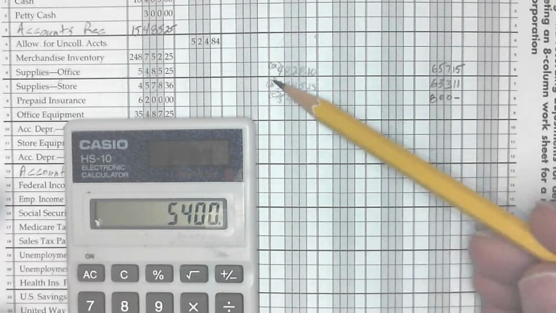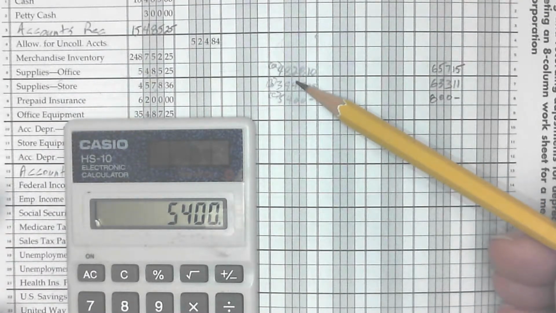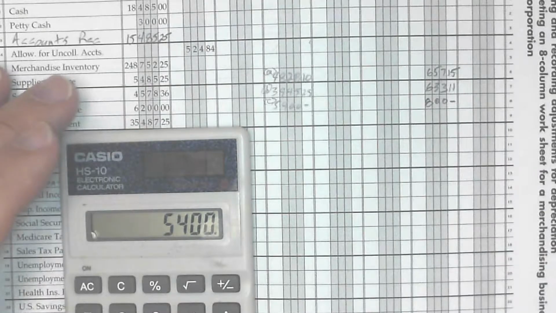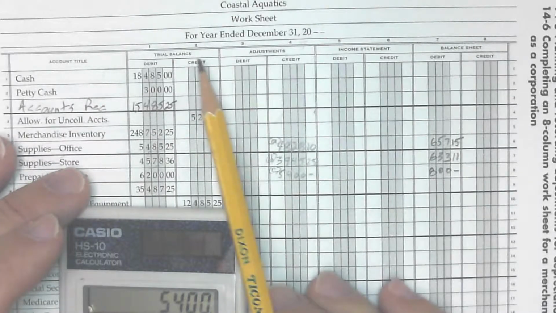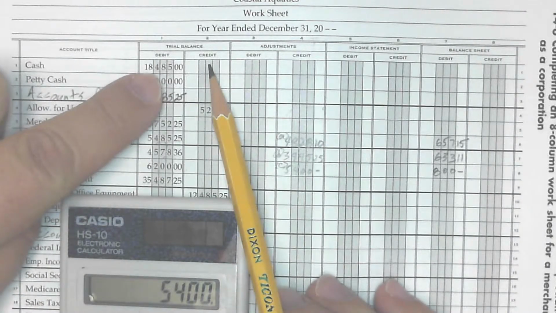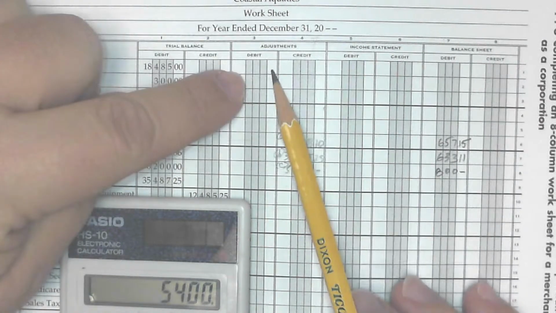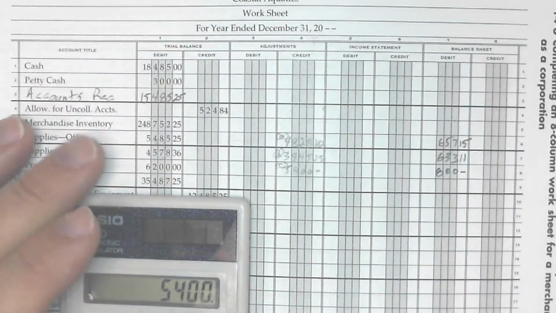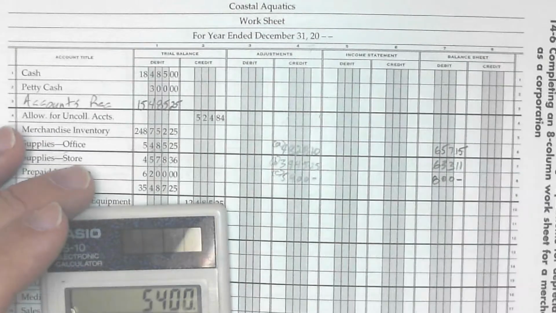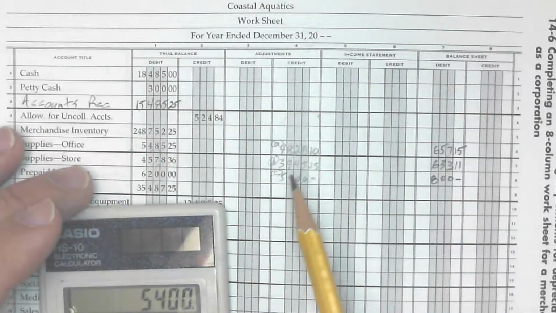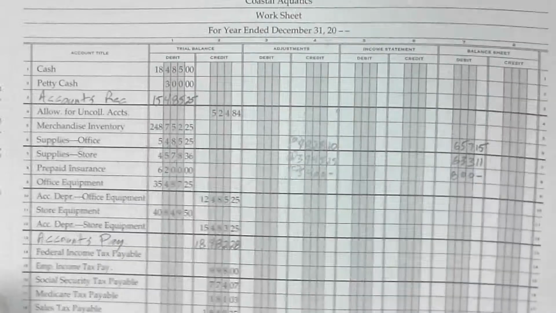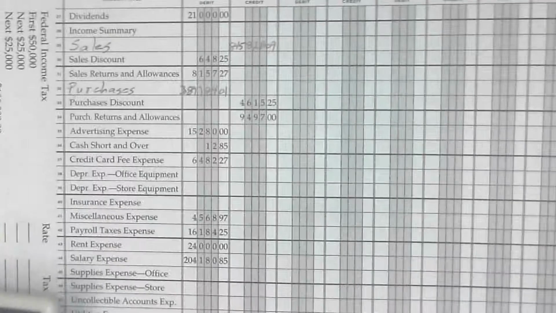Okay, so we've got our adjustments in our credit column, but just like with our trial balance, debit and credit columns, we're going to have to balance these out. I forget what chapter that was in. Whenever you do the credit on the adjustments, we're going to have a debit. So I'm going to go to the other sheet.